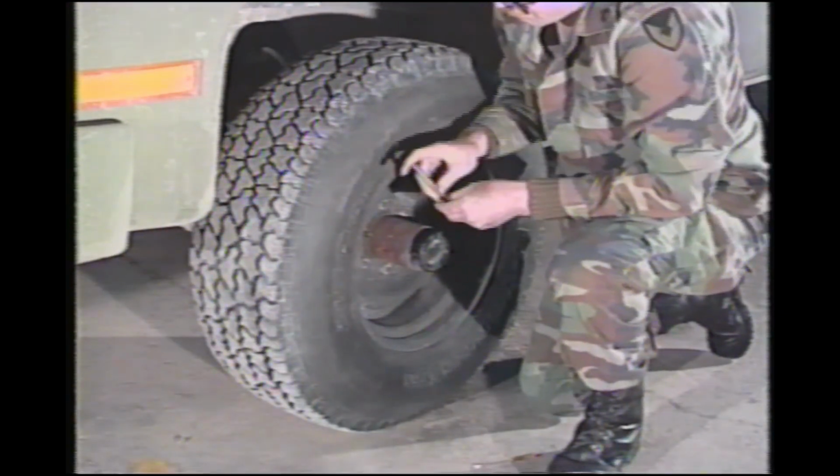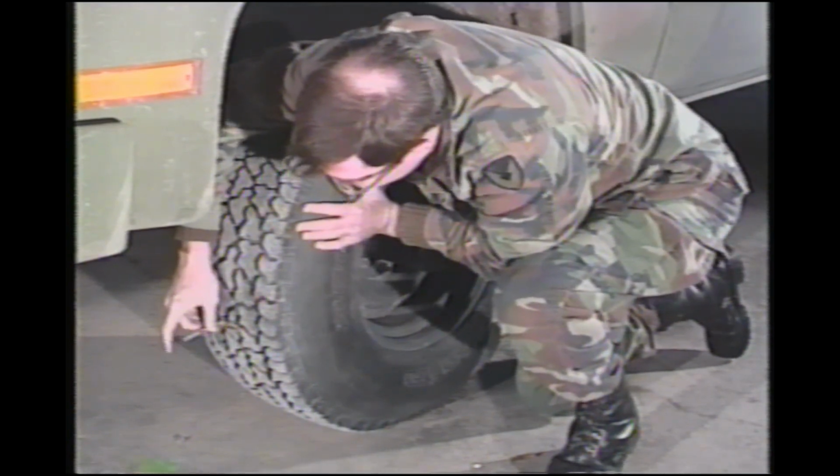Use a tread depth gauge for an accurate depth reading. If the tread is worn to the wear bar indicator, the tire is no longer safe and should be replaced. Some tires have marks stamped on the sidewall to show the location of the tread wear indicator.